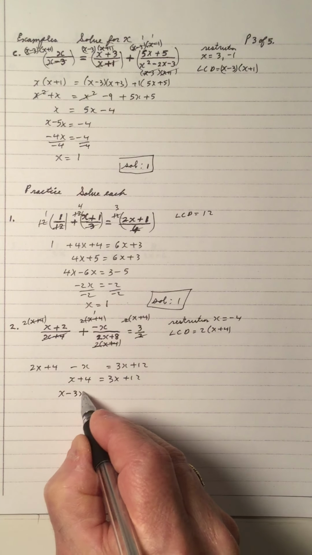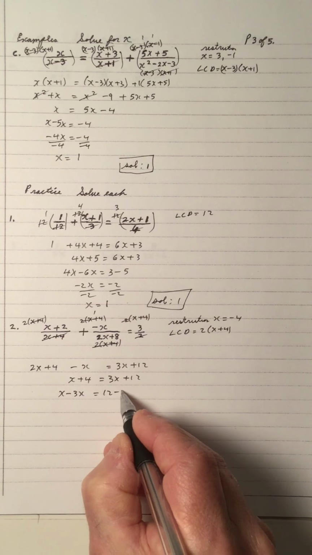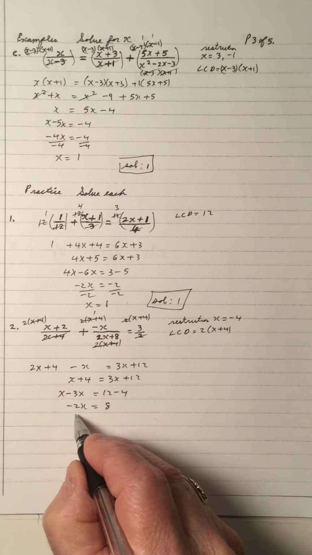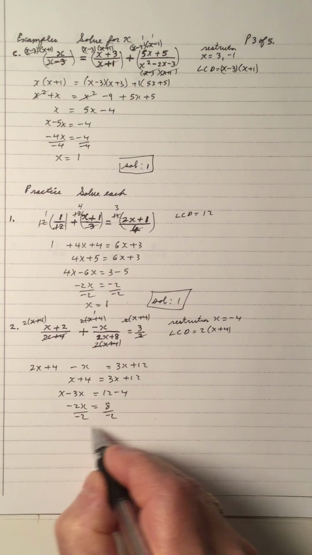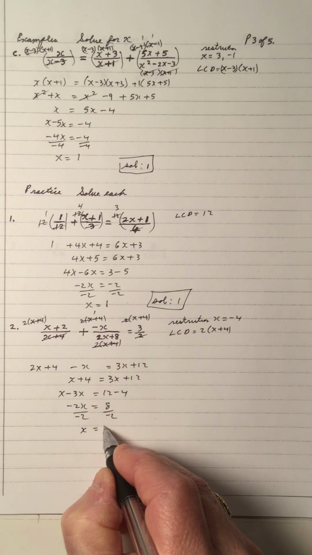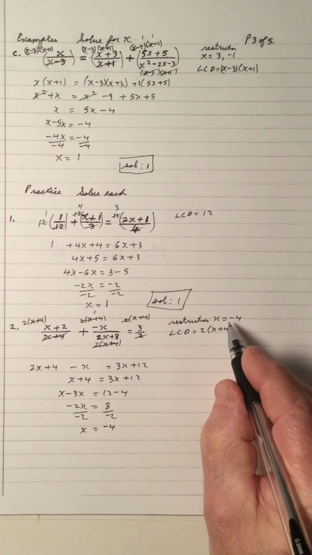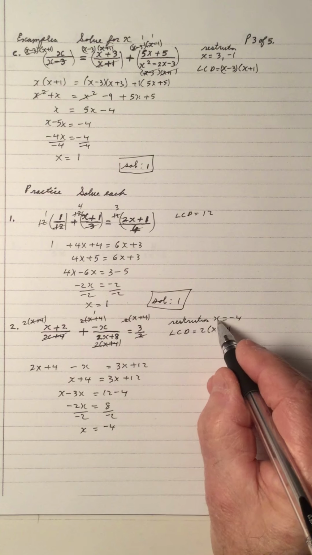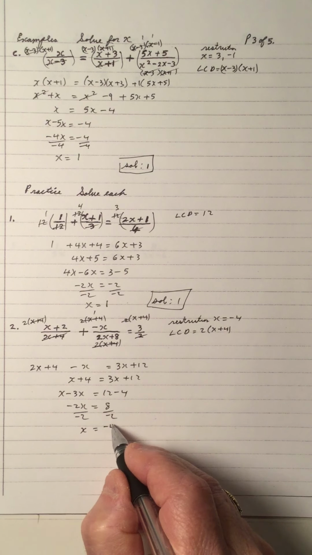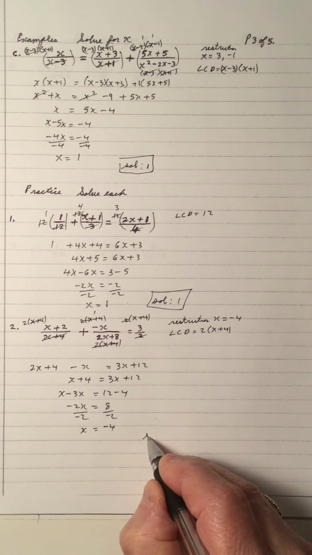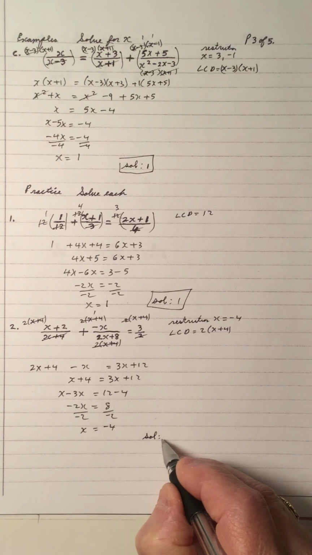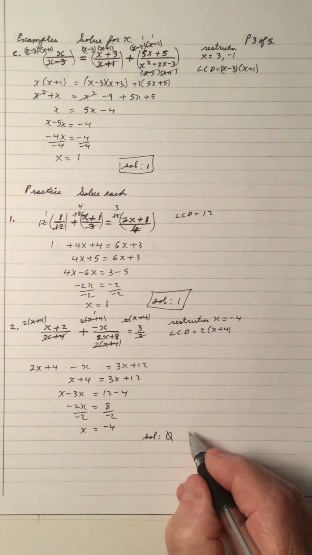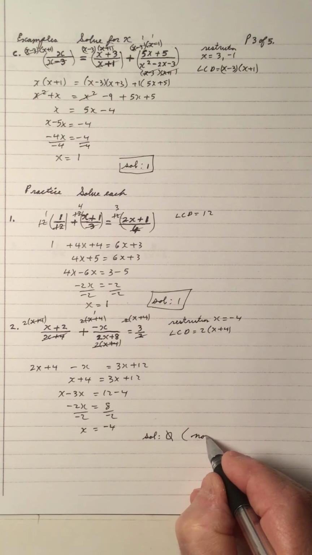X's to the left, numbers to the right. Negative 2x is 8. Divide by negative 2. X is negative 4. The restriction is negative 4. Because the restriction is negative 4, because I have x is negative 4 here, the solution, there's none. We could say the empty set. Empty set means there's no solutions. So that means there's none.